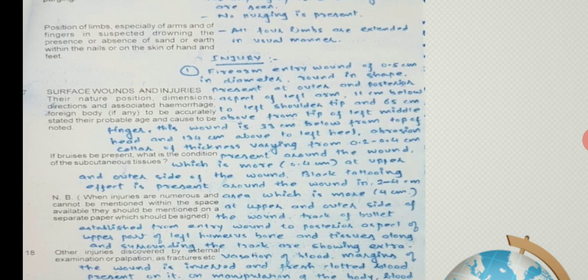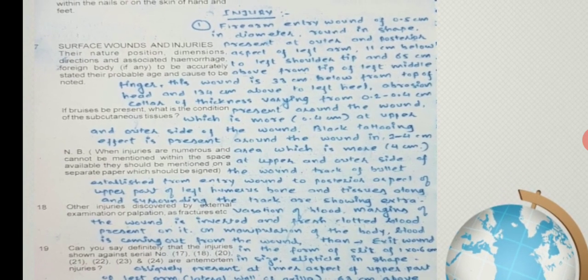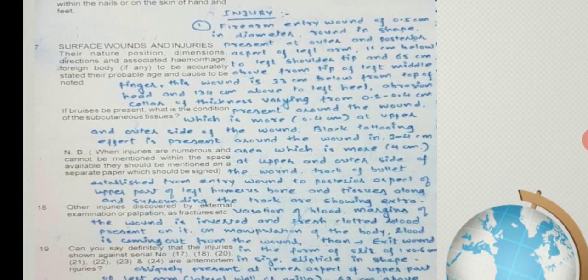Abrasion collar of thickness varying from 0.2 to 0.4 centimeter is present around the wound, which is more at the upper and outer side of the wound. Blackening and black tattooing are present around the wound in a 2 to 4 centimeter area, which is more in the upper and outer side of the wound. Then we describe the track of the bullet. The track of the bullet is established from the entry wound to the posterior aspect of the upper part of the left humerus bone. Then the margin of the wound is inverted, and fresh clotted blood is present. So you have to describe all those things.